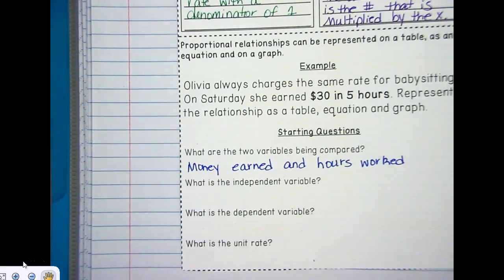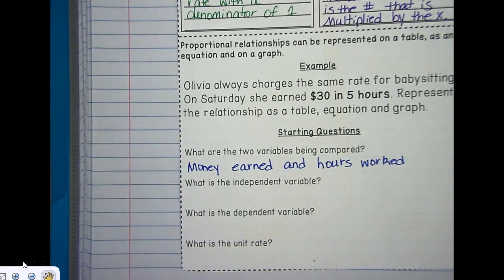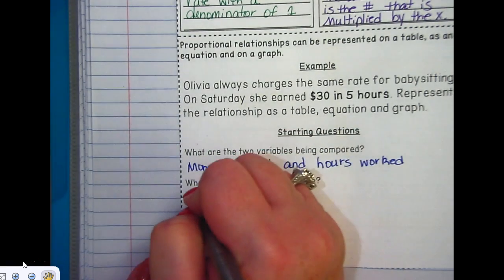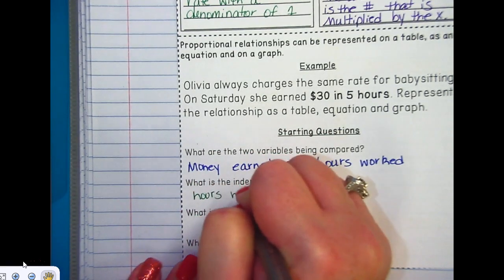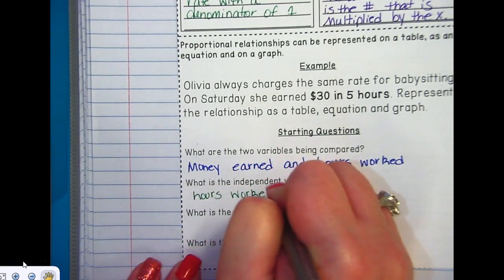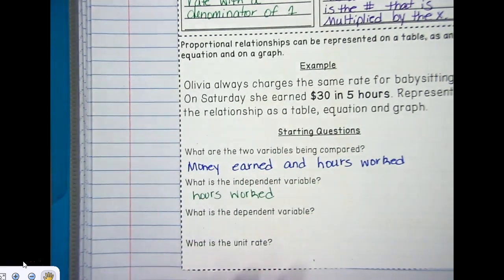What is the independent variable? What's the thing that can be changed? When someone calls and hires a babysitter, we're not going to change the rate. We can change how long we hire them, right? The hours worked. So that's going to be our independent variable. That's the independent variable.